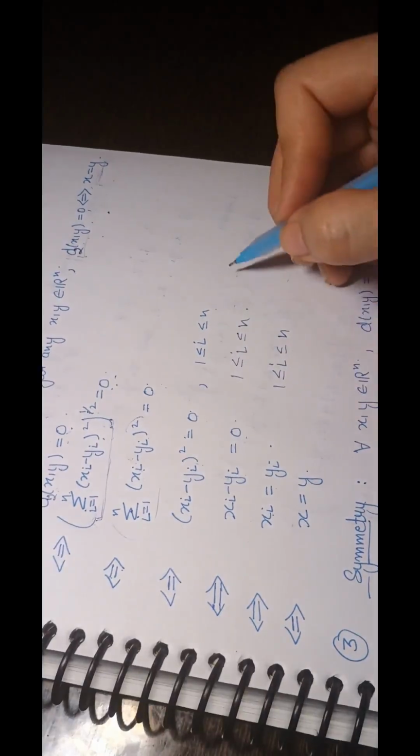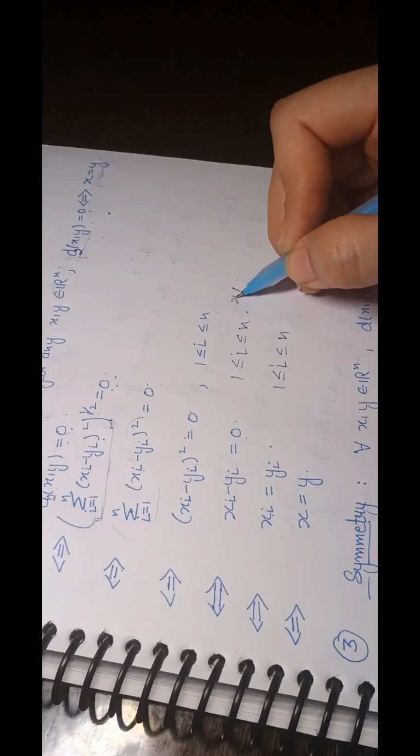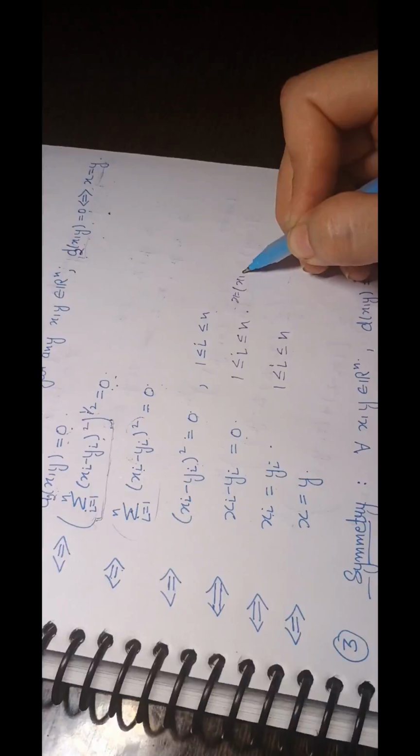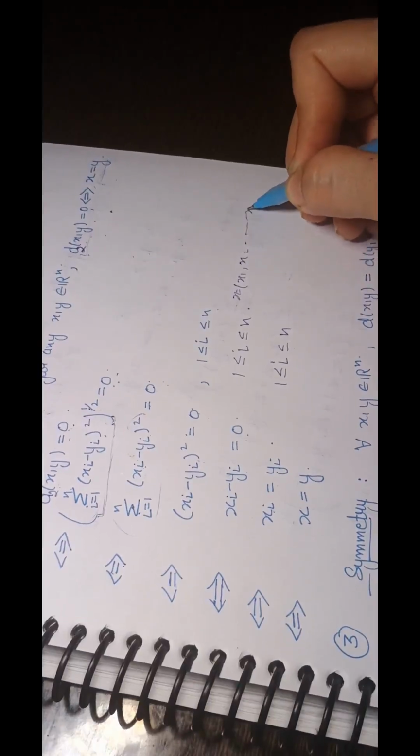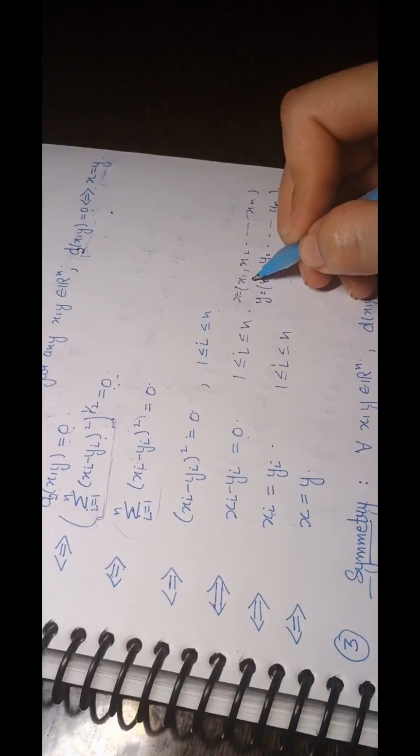That means, how do we define x? We had defined x as x1, x2, up to xn, and we had defined y as y1, y2, up to yn. We are saying that xi is equal to yi for every i running from 1 to n.